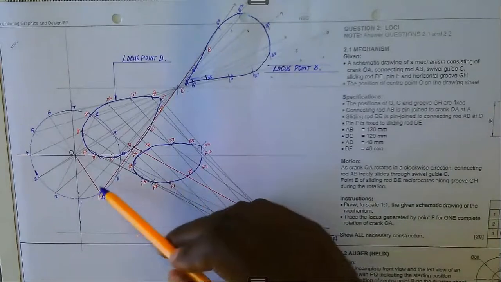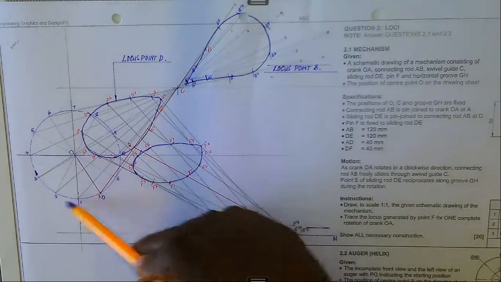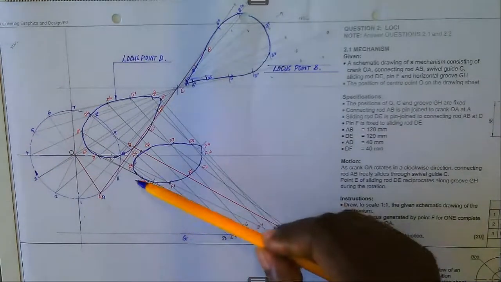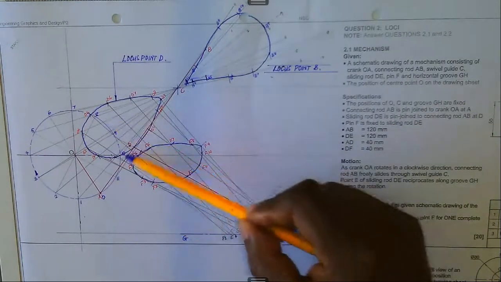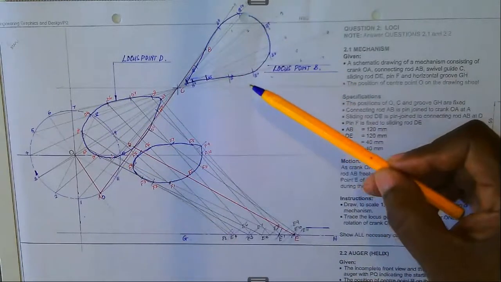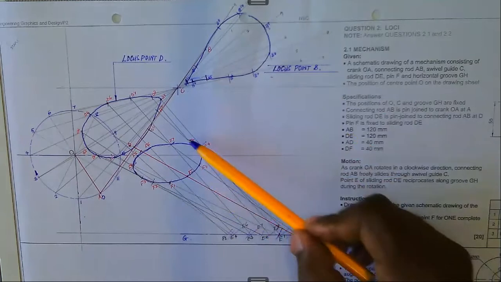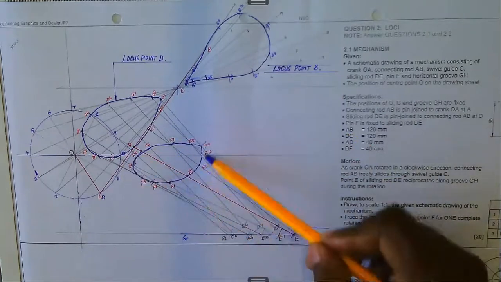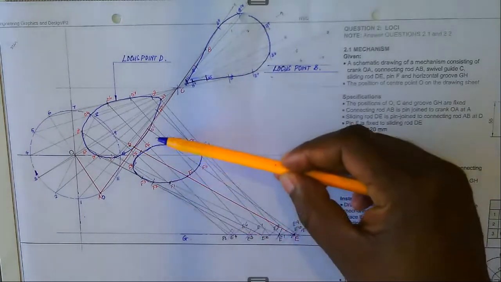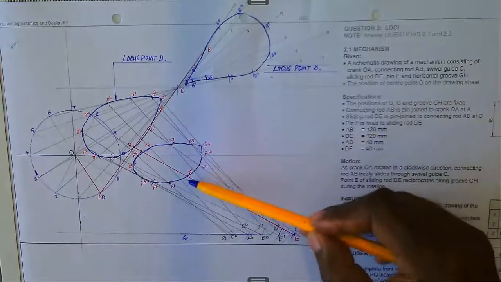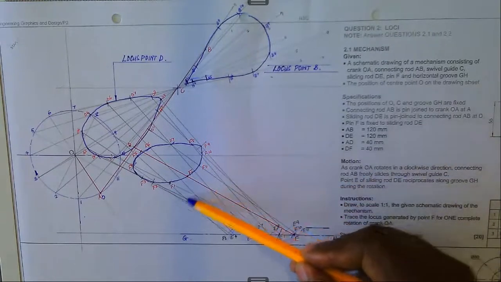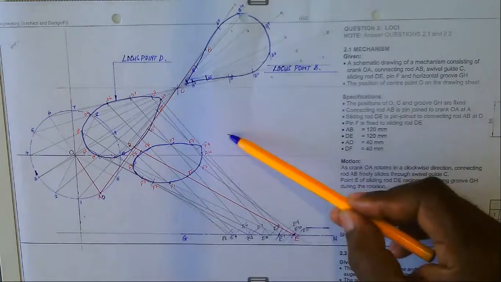So as the crank OA moves in a clockwise direction like that, it's ultimately going to generate the locus of point D as well as the locus of point B, but also the locus of point F. Say you want to provide a safety guard around the movement of point F. Now you would know I would need something that would close it like that.